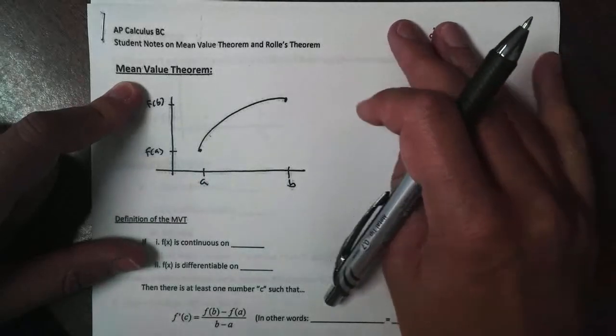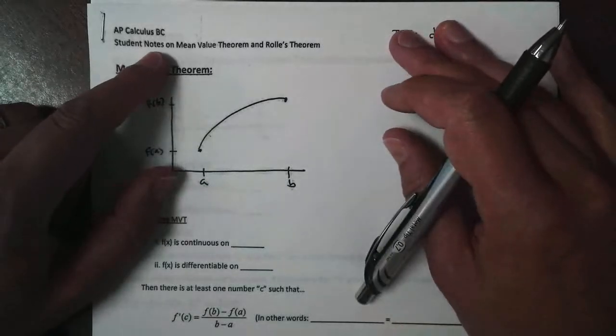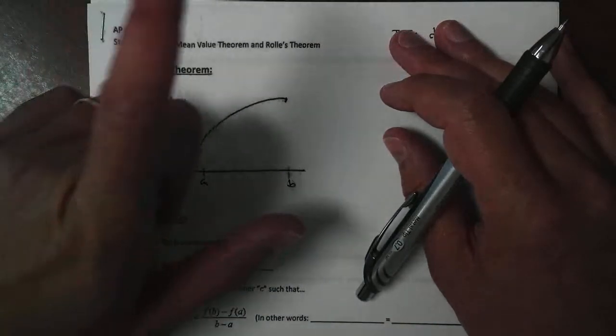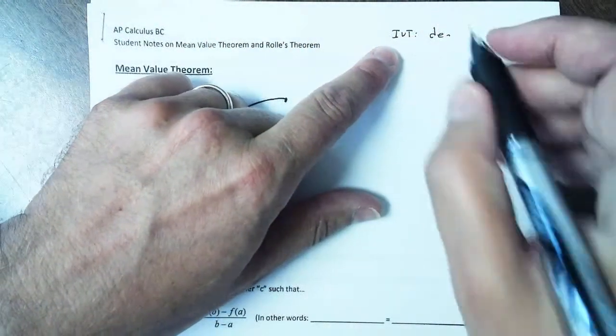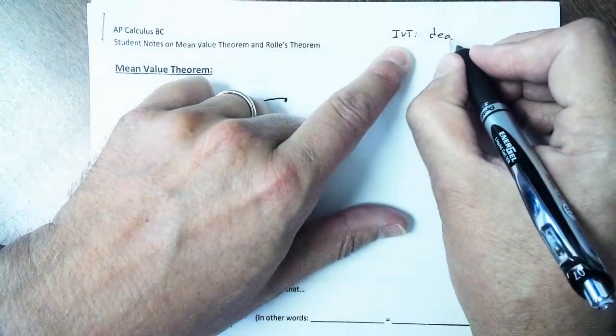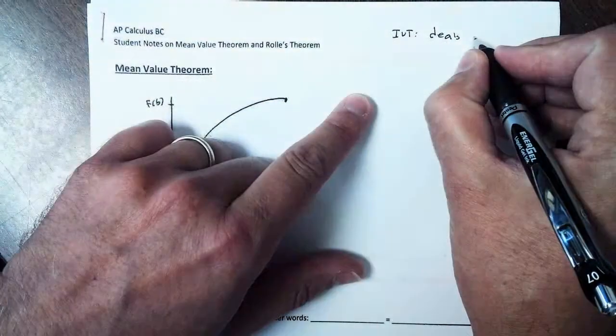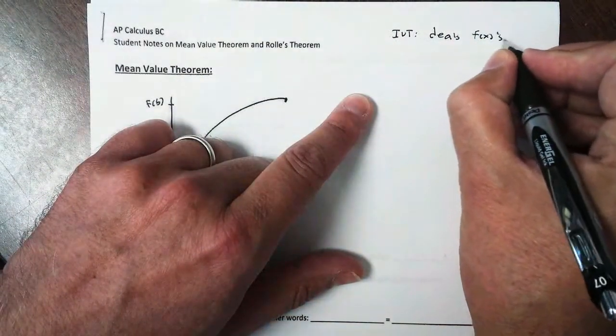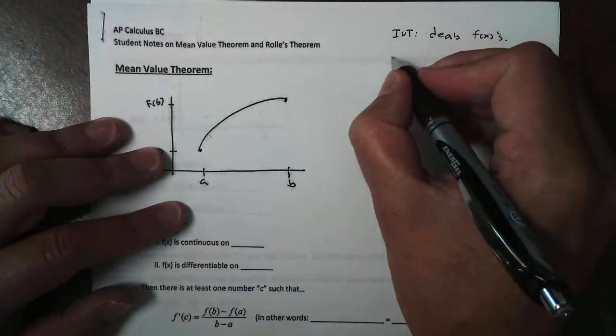Hi, today we are going to discuss something called the mean value theorem and Rolle's theorem. You might recall earlier this year that we talked about the IVT, and this deals with functions or function values. And today we're dealing with the MVT.